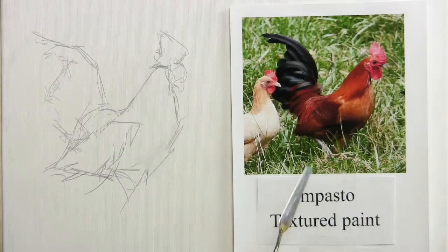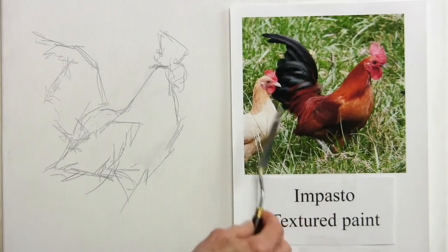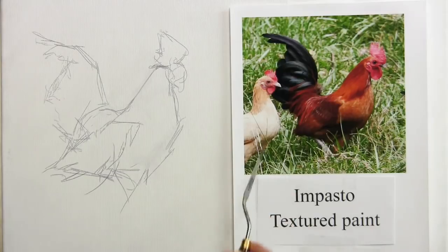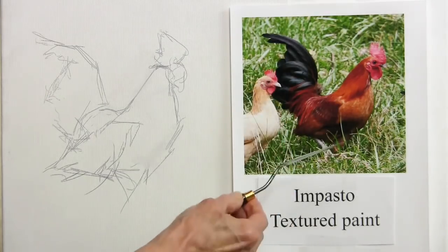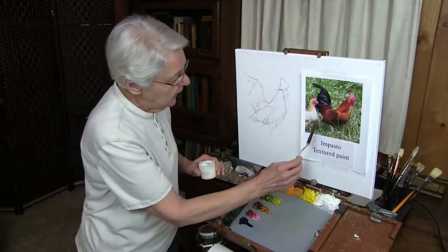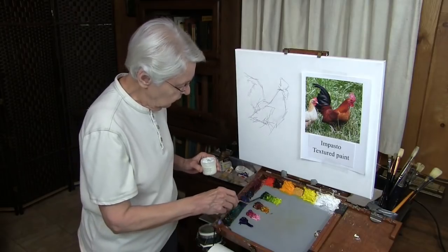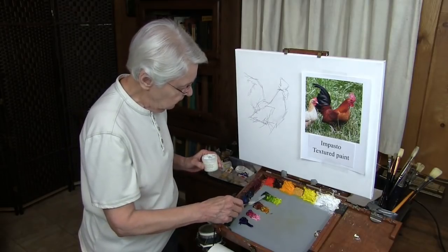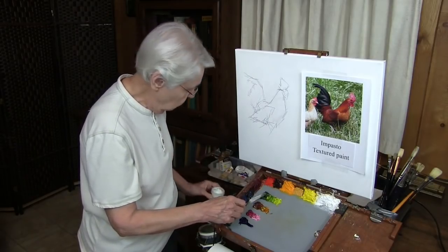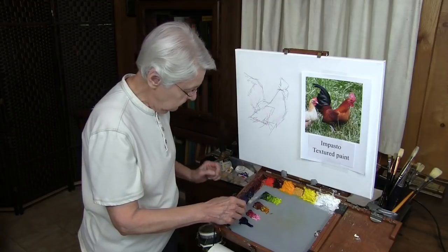So if I was looking at doing a textured or impasto painting of this rooster, then I might look at the green area there, and I could do that in three ways actually.